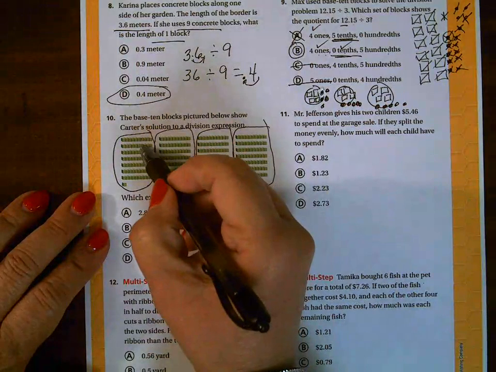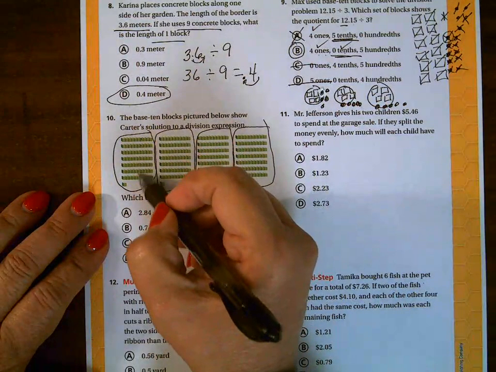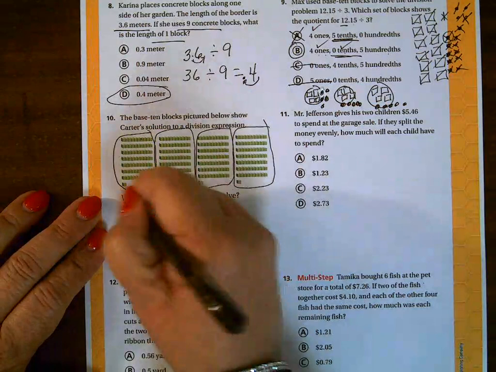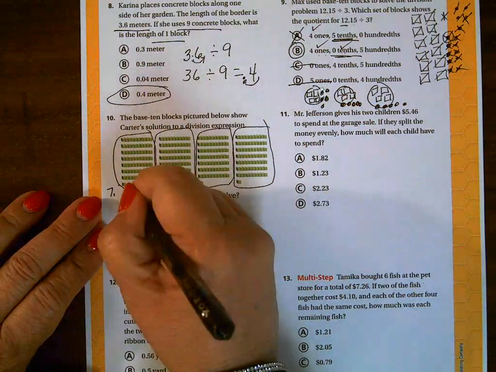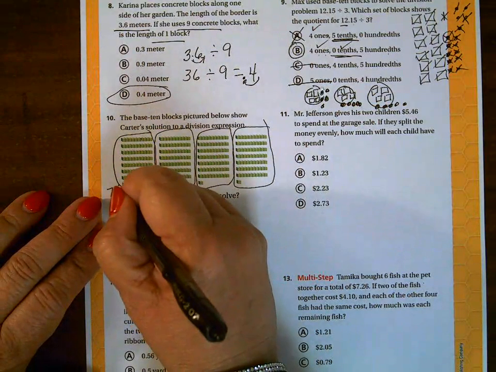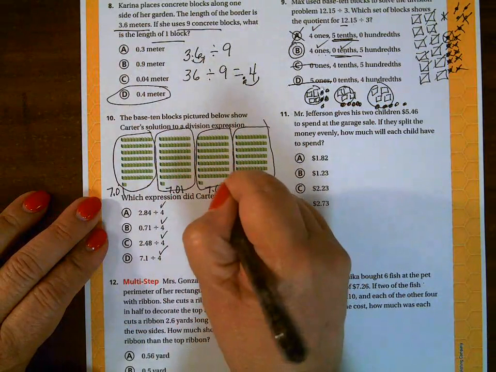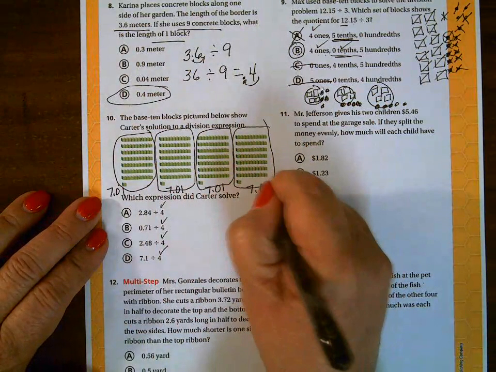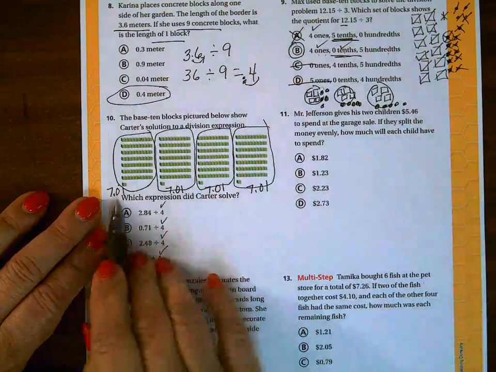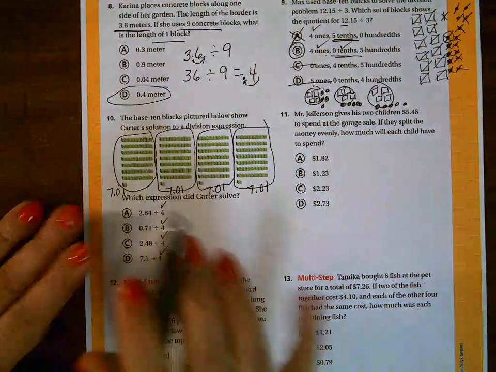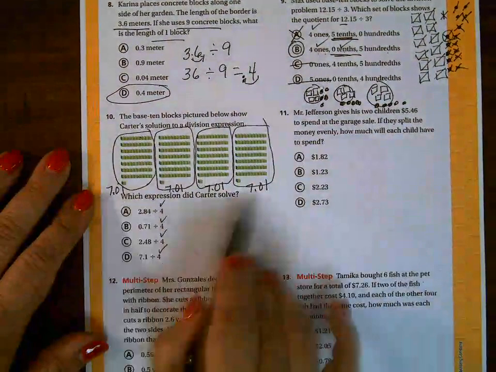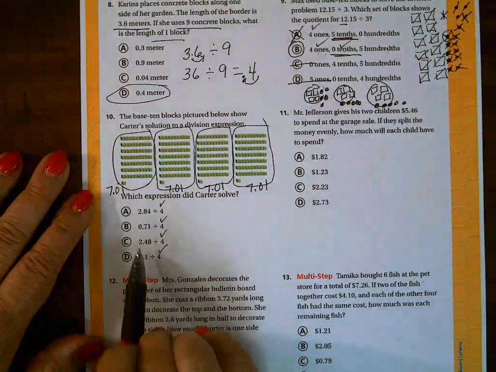So this is 1, 2, 3, 4, 5, 6, 7. I know that each one is 7 hundredths, no tenths. 7 hundredths, 7 hundredths, 7 hundredths. Now when you're saying add them up, you can add all of these up, see what you come up with.